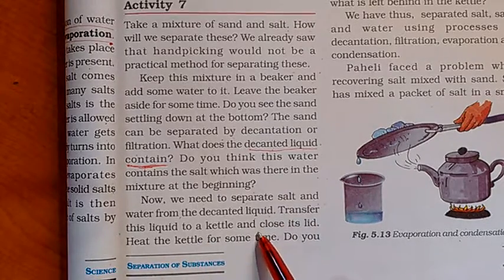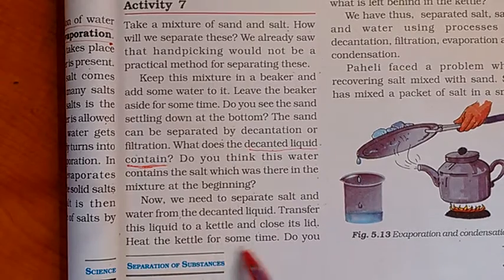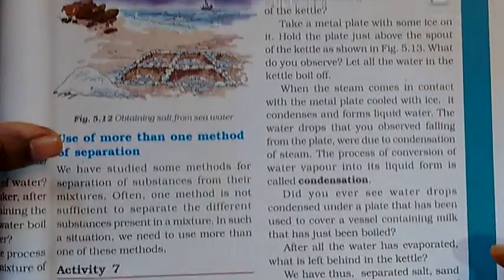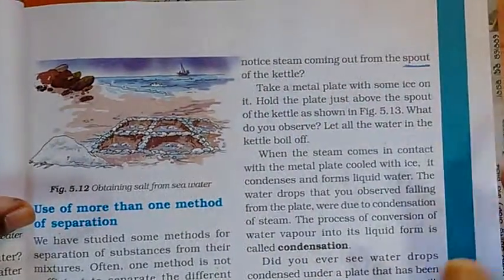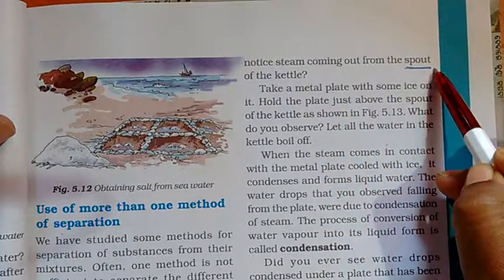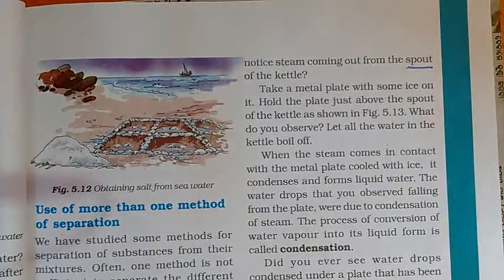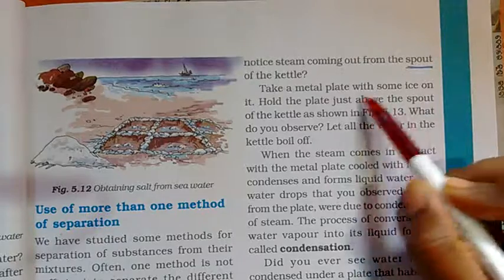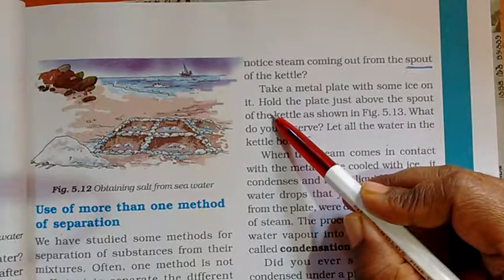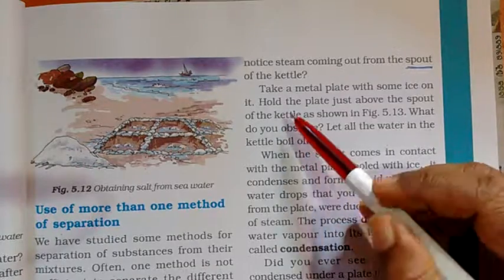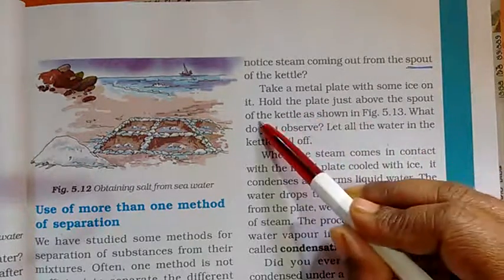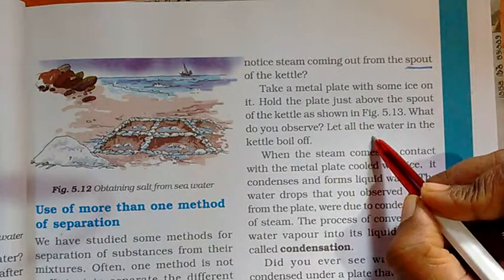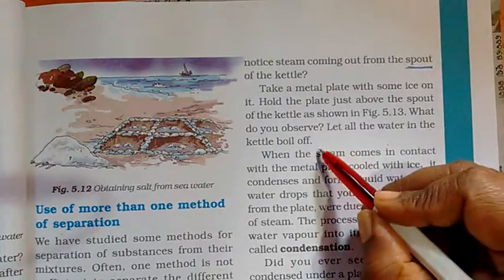Transfer this liquid to a kettle and close its lid. Heat the kettle for some time. Do you notice steam comes out from the spout of the kettle, the hole of the kettle? The steam comes out. Take a metal plate with some ice on it. Hold the plate just above the spout of the kettle as shown in figure 5.1.3. What do you observe? Let all the water in the kettle boil up.